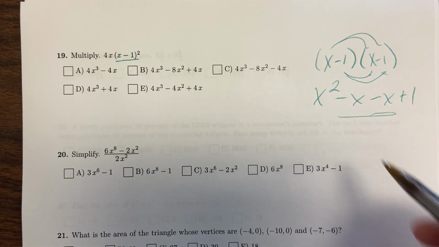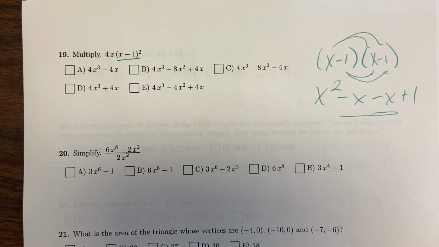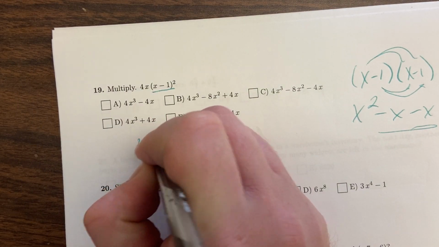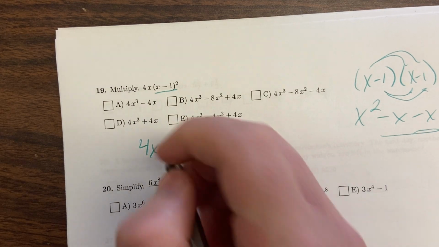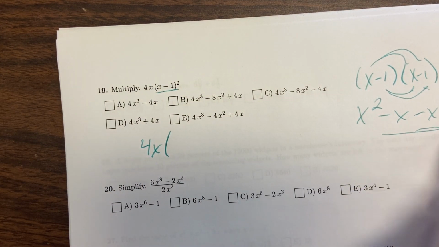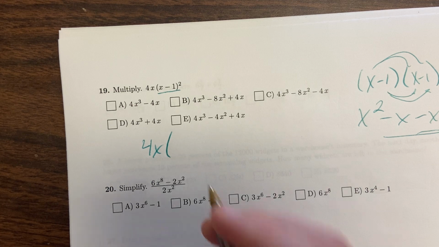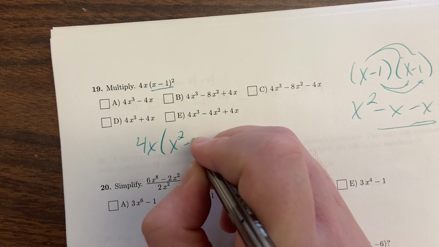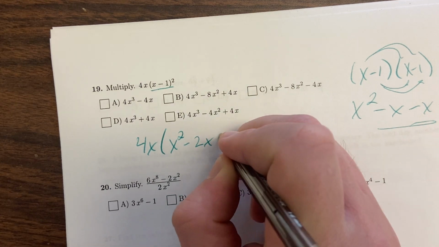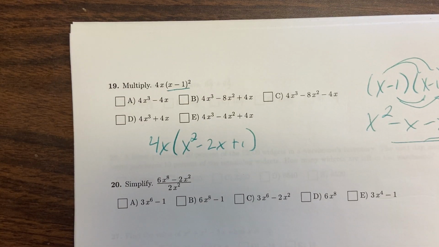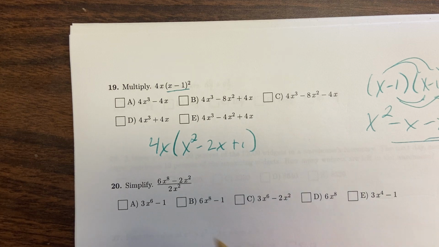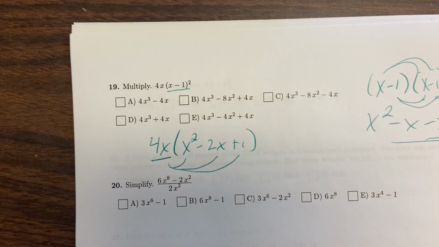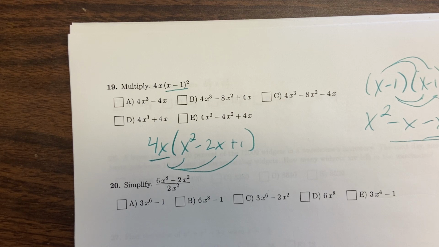So we have like terms in the middle. -x minus x is a -2x. So we've got the 4x that was on the end just hanging out still. Now we have all of this junk we need to distribute to. We've got x squared, -2x, and a +1. So now we've got to distribute a property again, and I've got to take all of that 4x to each of these 3 terms in the parentheses there.